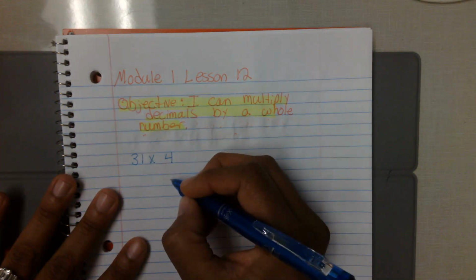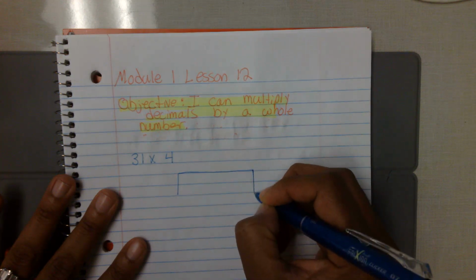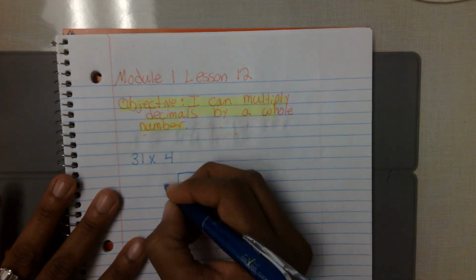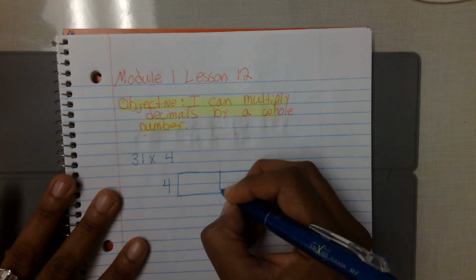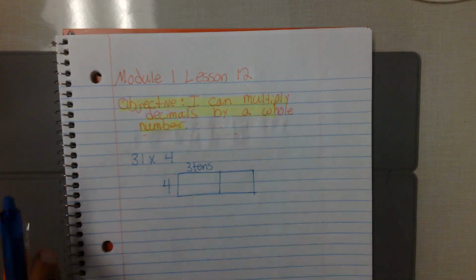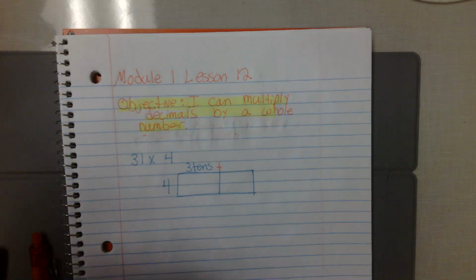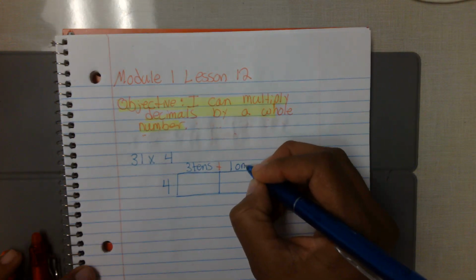So remember, if I make an area model here, I'm going to put my 4 on the side. I'm going to break this up into 3 tens plus 1 one. So this is our area model.